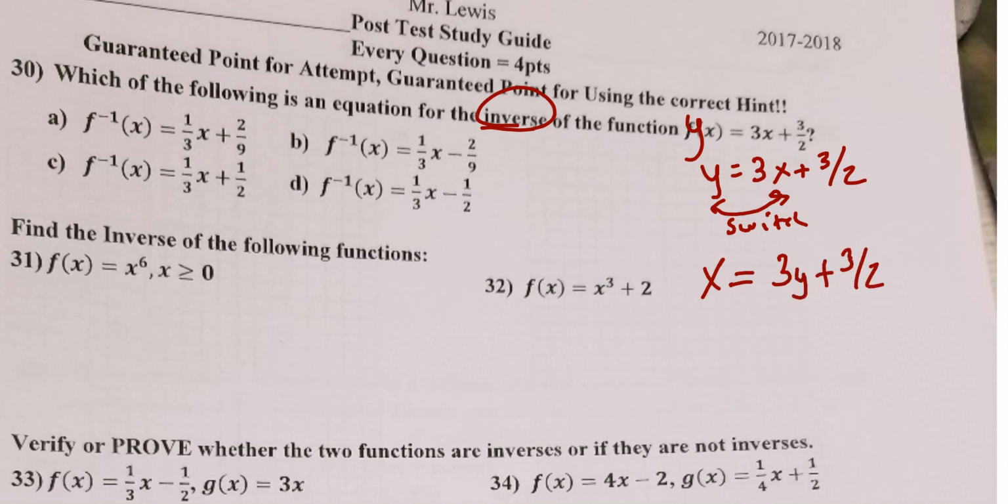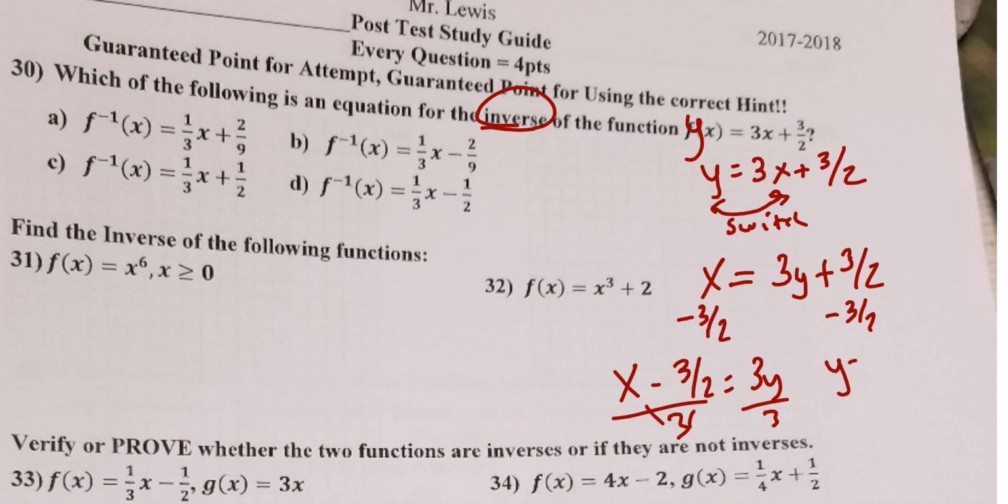Now I need to get y by itself, so I've got to get rid of the 3 halves. I get x minus 3 halves equals 3y. I divide both of these by 3. So I end up with y equals 1/3 x, and then negative 3 halves over 3 is minus 1/2. The last thing you have to do is get rid of that y and write it as f inverse of x.